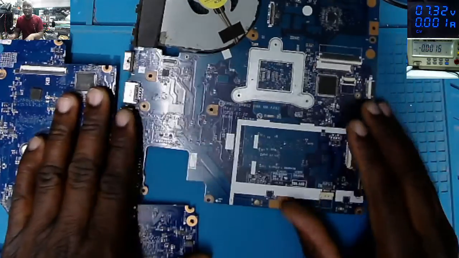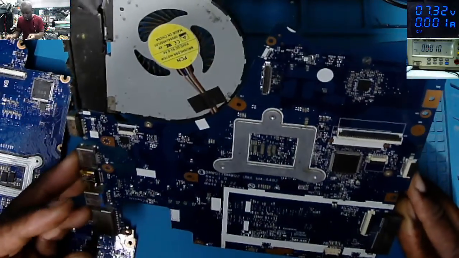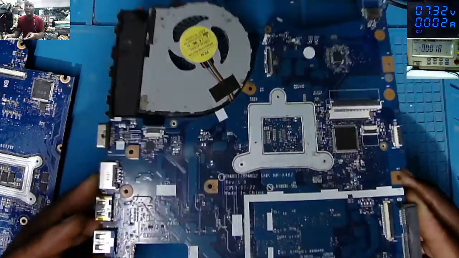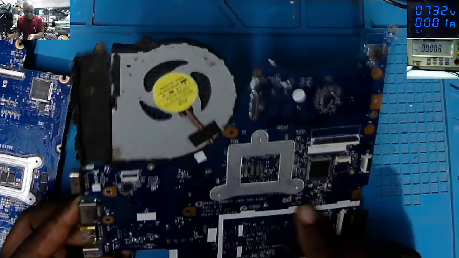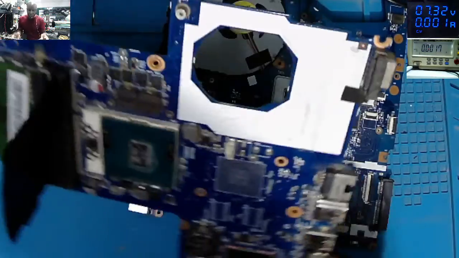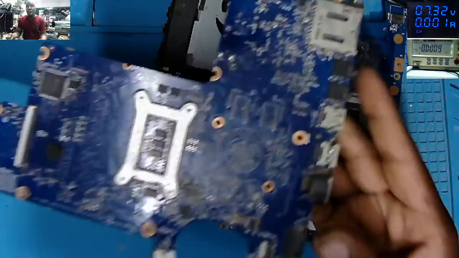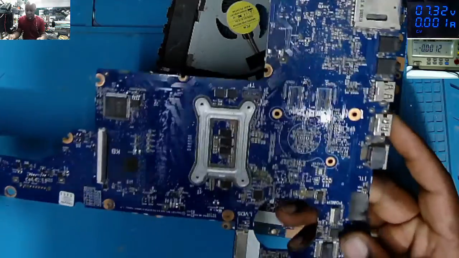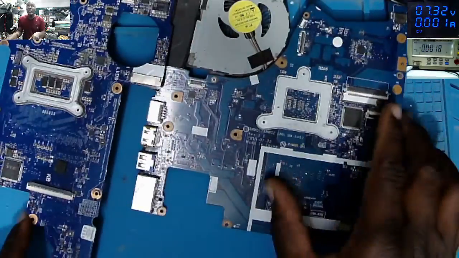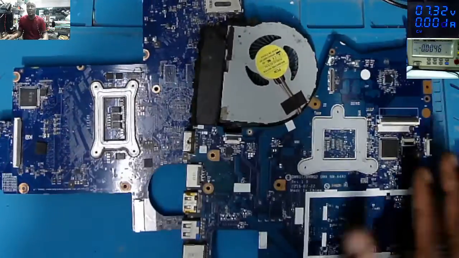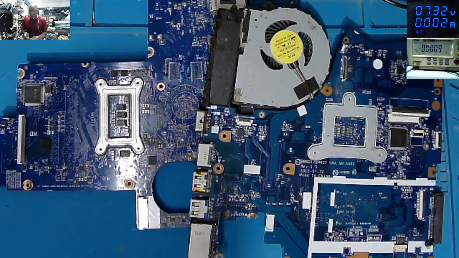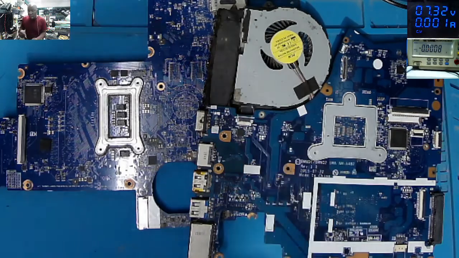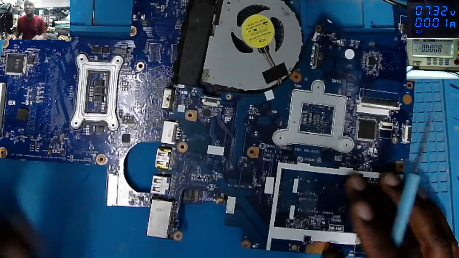So we do have this motherboard, which I believe is a Lenovo motherboard. Yeah, this looks like Lenovo. And we have this one, which looks like it's for HP. So we have two motherboards here. What are the common things on these two motherboards?